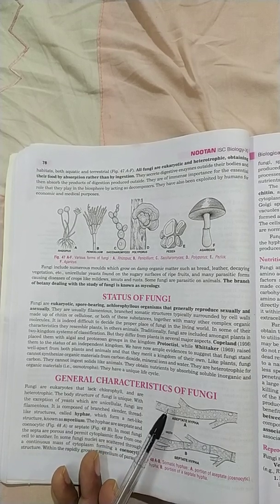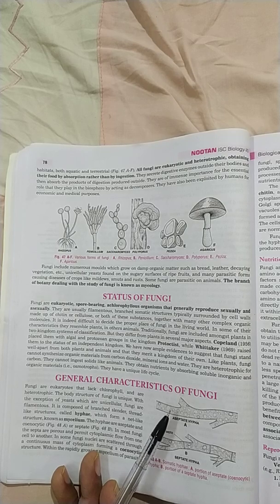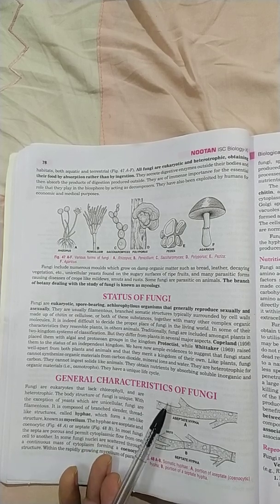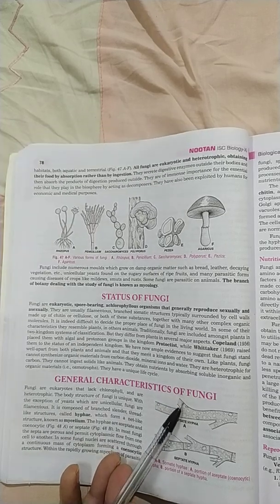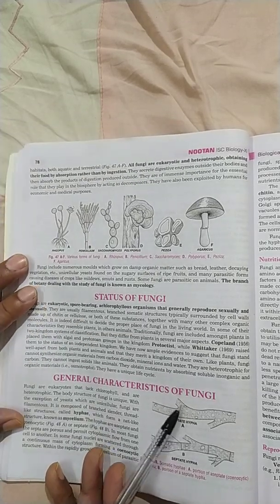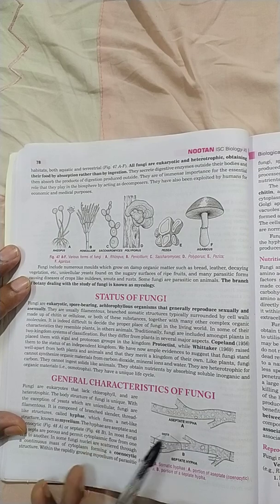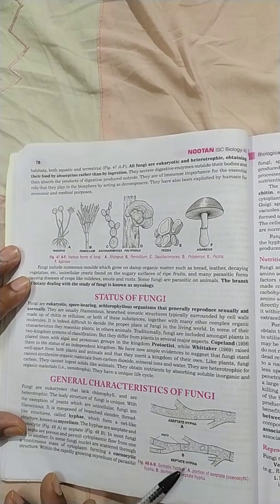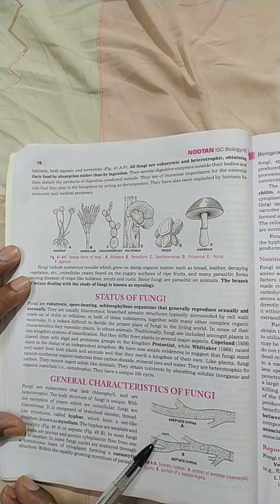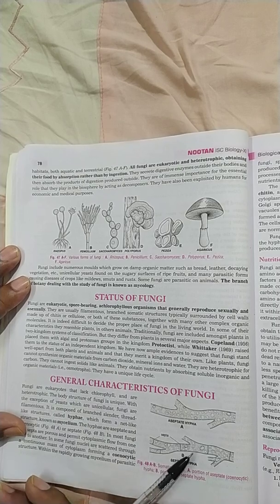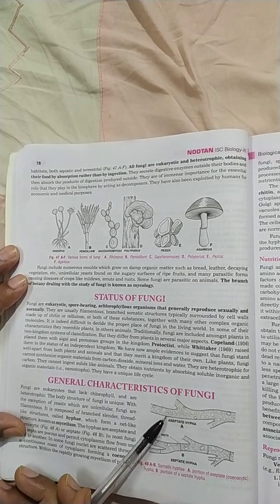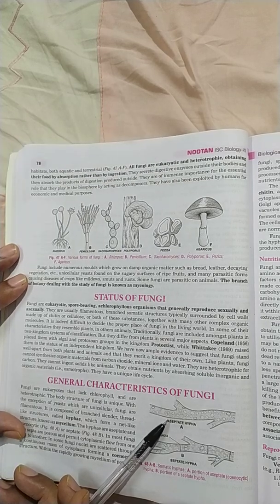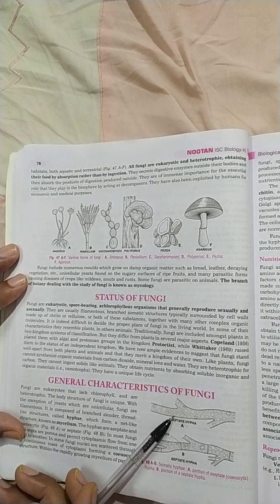The hyphae are both aseptate, where septa or divisions do not divide the hyphae in between, and septate, which are divided by septa in between. The aseptate hyphae are also known as coenocytic hyphae.